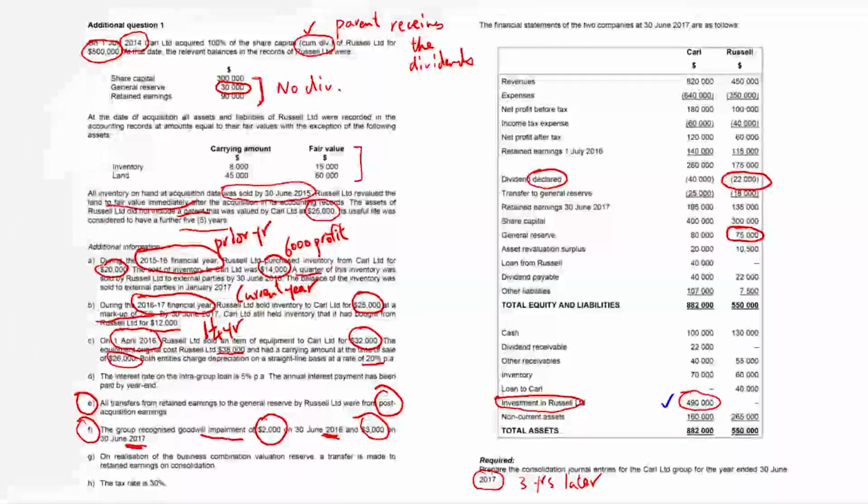Let's look for any other information. They say that for additional information D, we got interest, 5% per annum. If you got an interest, it means that there's a loan. But in this information, there's no information about loan, which means that you need to look for that information on the financial statement. So for the financial statement, what you can see here is that we got loan from Russell, which is $40,000. This loan from Russell is a liability. At the same time, we also got a loan to Kyle, which is an asset, also for $40,000.